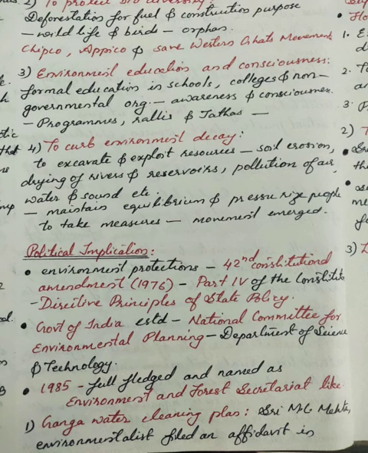Number 4. To curb environment decay. The greediness of the people to excavate, or dig in, and exploit resources has resulted in soil erosion, drying up of rivers and reservoirs, pollution of air, water and sound, etc. To maintain equilibrium, or balance, and to pressurize the people in power to take measures, these movements emerged.